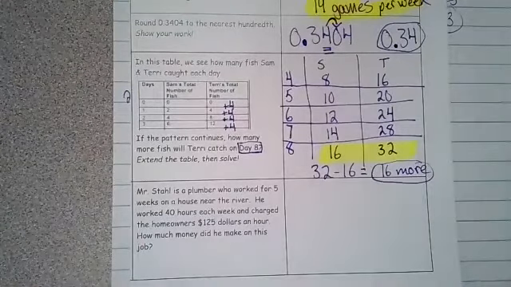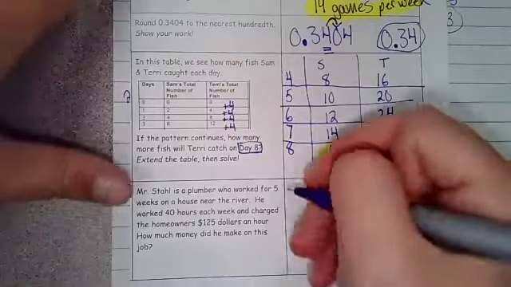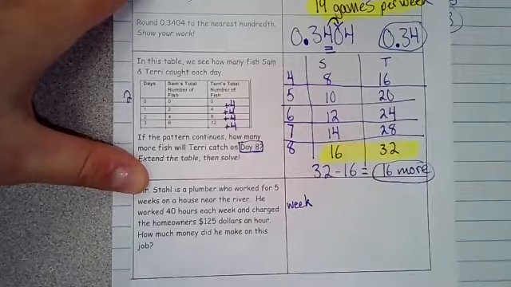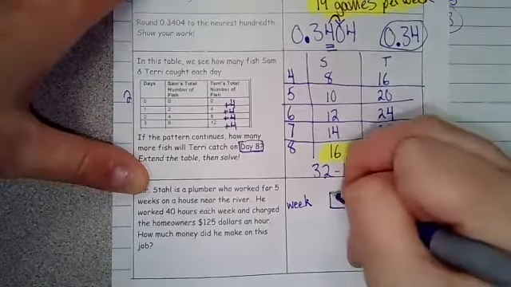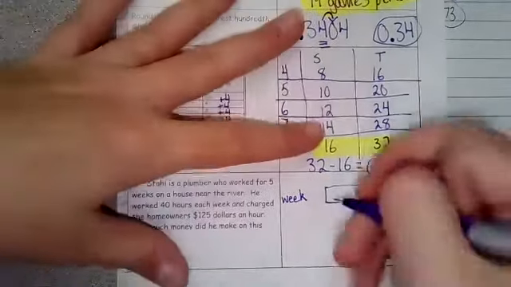All right. And the last one, Mr. Stahl is a plumber who worked for 5 weeks on a house near the river. He charged 40 hours each week, and he charged the homeowners $125 an hour. Okay, so let's figure out how much he made each week. Let's figure out his weekly salary first. So you don't know how much he made each week, but you know that he made $125 an hour.